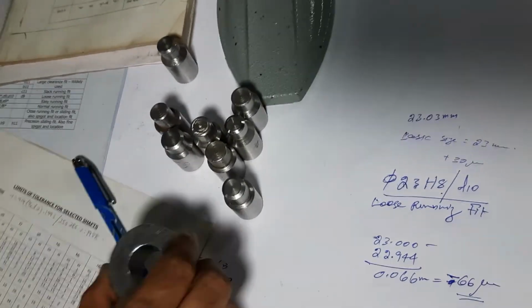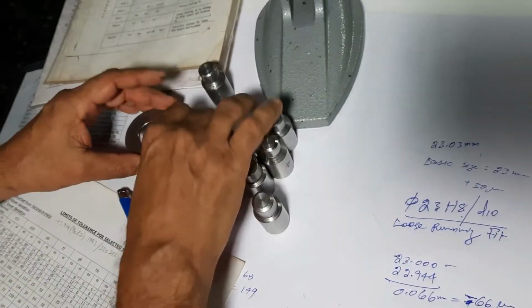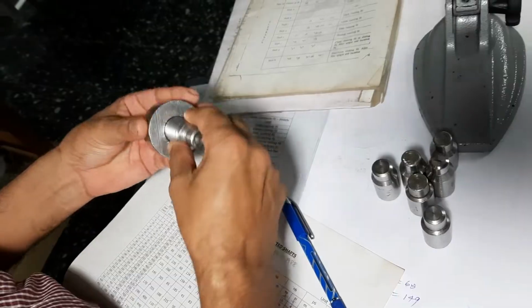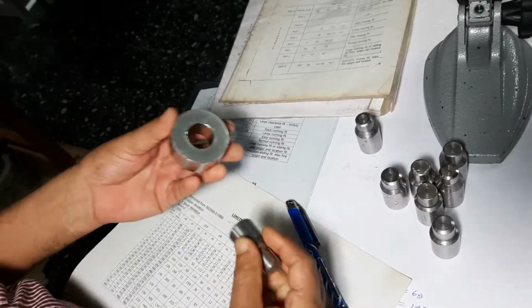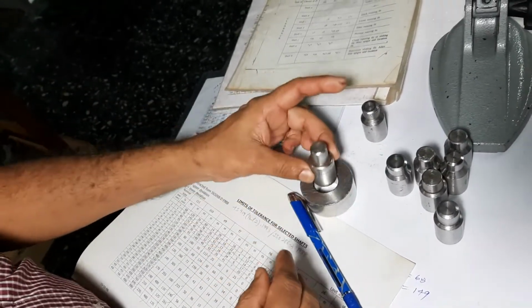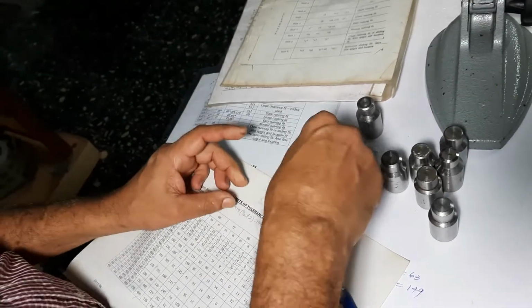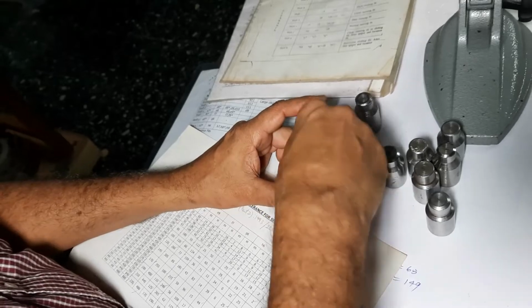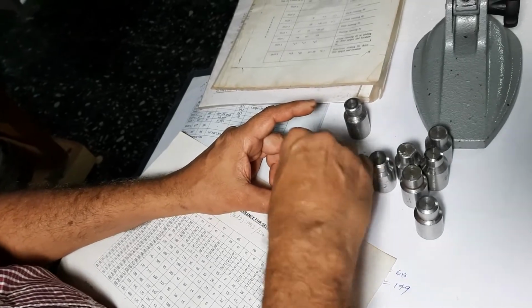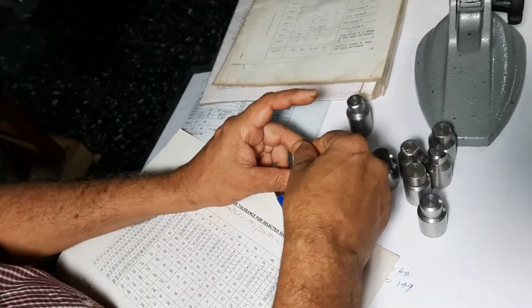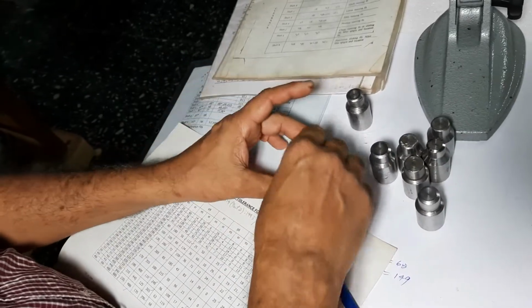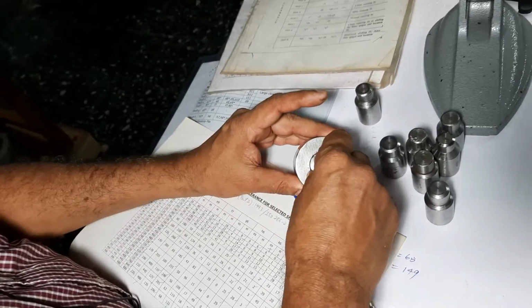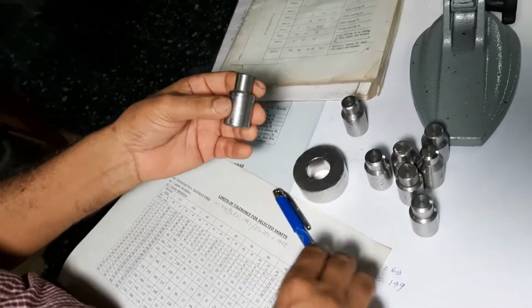Now you can check another shaft. You can insert it, but this is not going smoothly. You have to apply pressure, then only this will make the joint. For that you need to use a press or any other hammering, heating and hammering, then only this will form a permanent fit. So you can just measure.